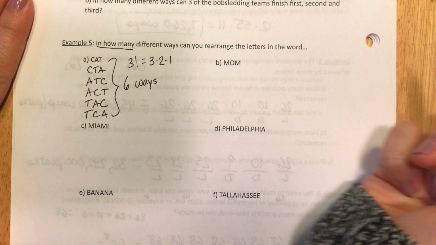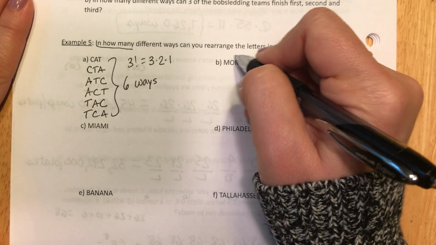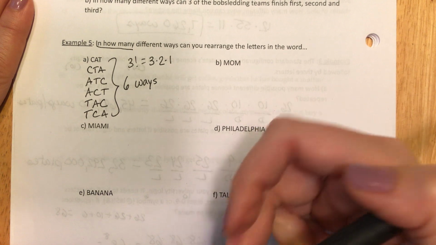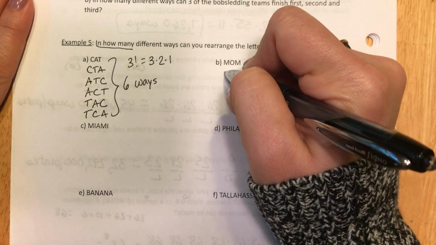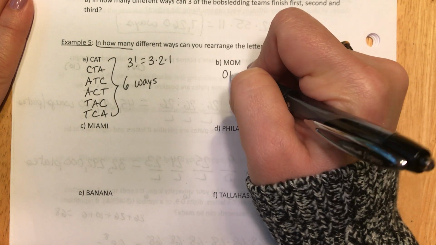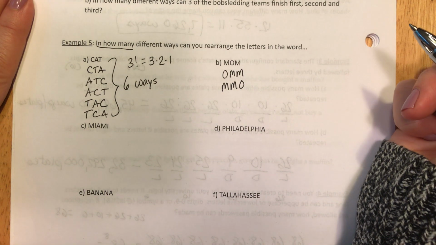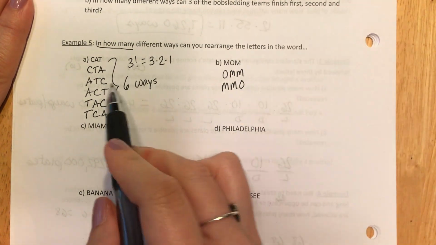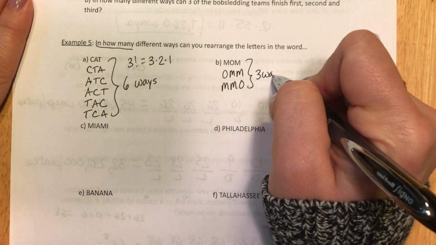Now, let's take a look at the word mom. Mom, if I flip-flop the M's, is it going to give me a different way of writing M-O-M? No, because the M's are identical. So I have M-O-M, I have O-M-M, or I have M-M-O. Well, this has 3 letters, so why can't I use 3 factorial? This answer is only 3 ways.